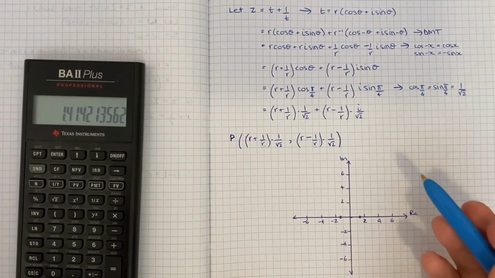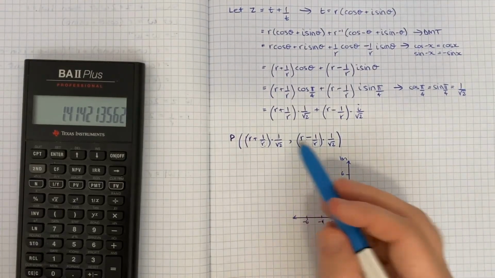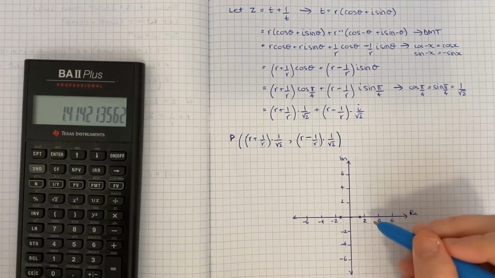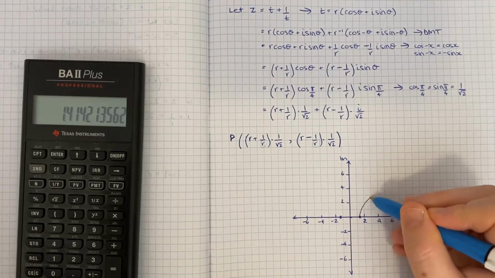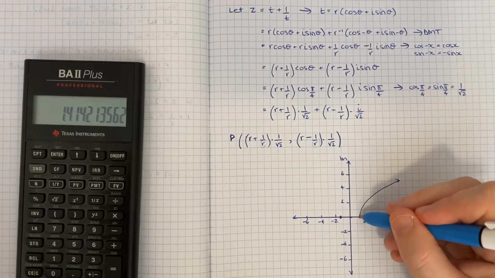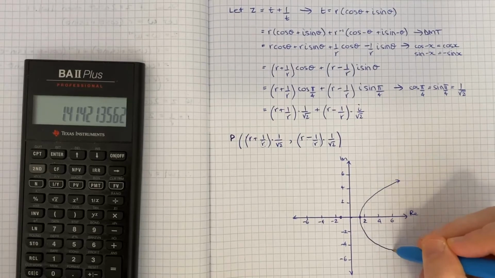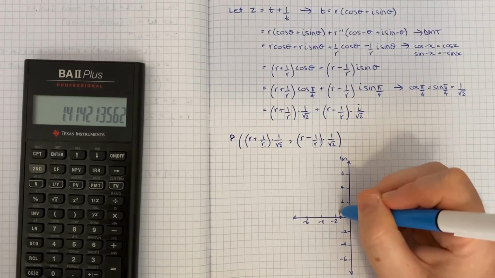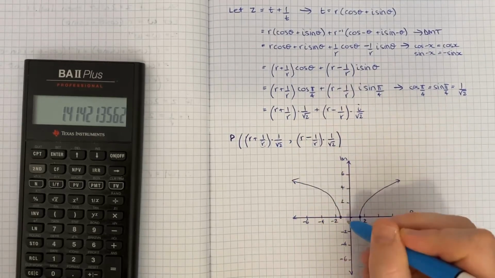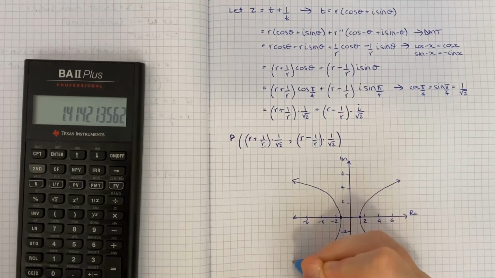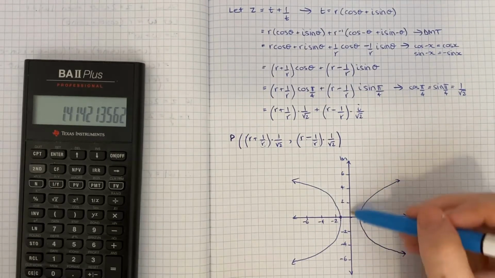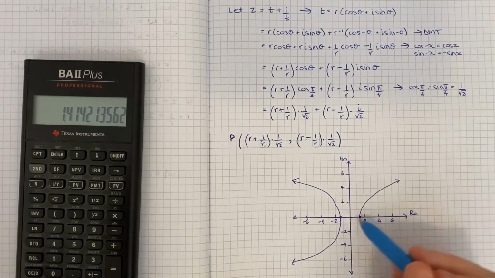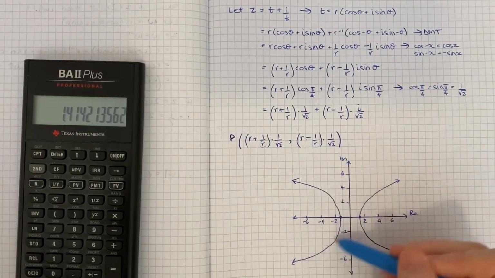And just for interest, the locus of this, what it looks like in the Argand diagram, and this won't be perfect, but basically the shape of it is like 2 sideways parabolas, which when taken together almost looks like a butterfly. It's like a butterfly shape, symmetrical around this vertical axis, and also symmetrical around the horizontal axis as well.